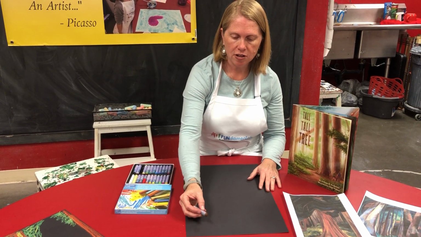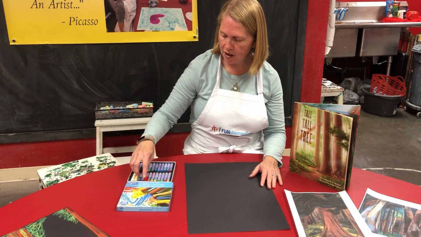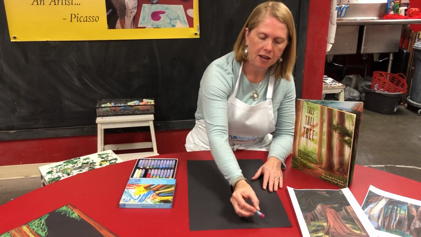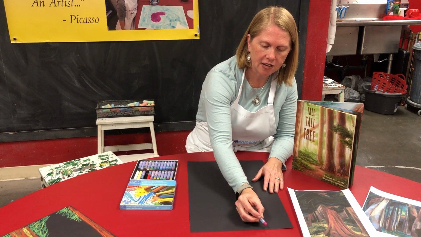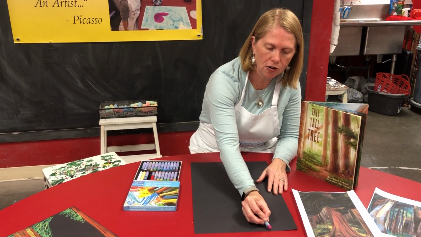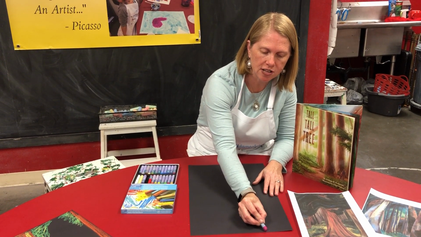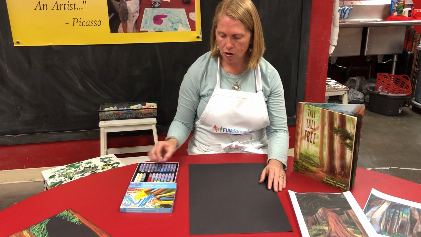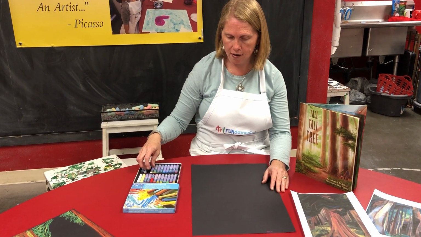So the very first thing you're going to tell them to do is actually, I say you're going to draw the worm first. So I get out a pink oil pastel and I say, now draw the worm, just a curved little line at the bottom of the page as if it was a worm here. And that is going to be the tiny worm, and then we're going to draw a humongous tree.